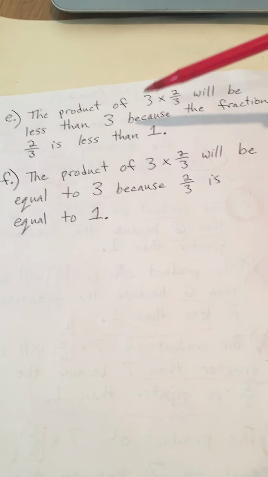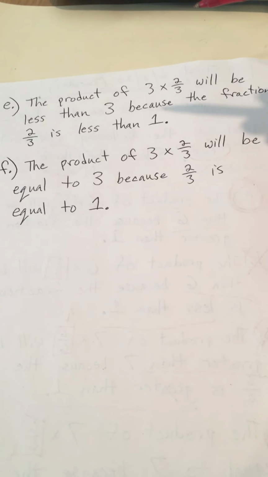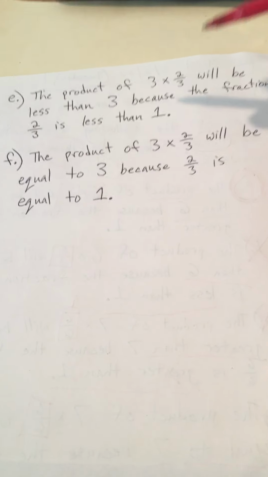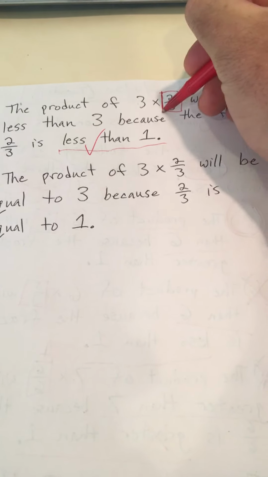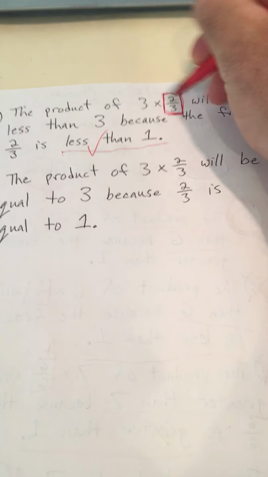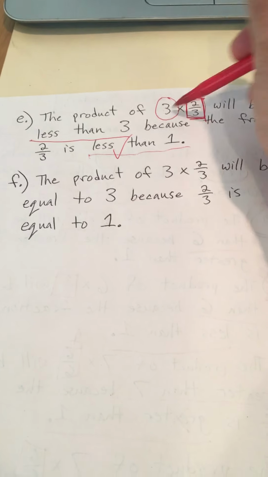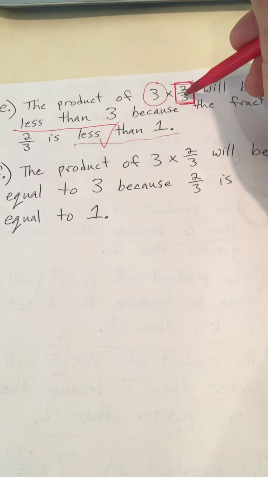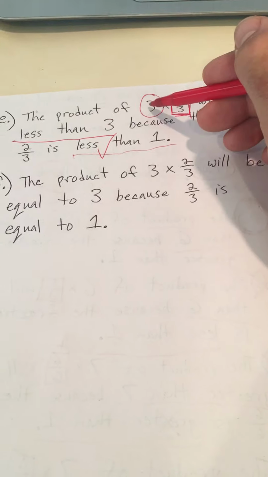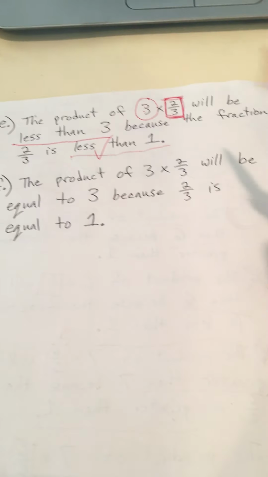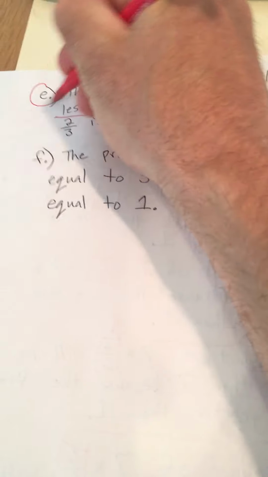The product of 3 times 2/3 will be less than 3 because the fraction 2/3 is less than 1. So when we multiply 3 times 2/3, since that's less than 1, that's true. 2/3 is less than 1. So if we're multiplying 3 times a fraction that's less than 1, the product is going to be less than 3. If you do 3 times 1, it would be equal to 3. If you did 3 times a fraction that's greater than 1, it would be greater than 3. This is 3 times a fraction that's less than 1, so it's less than 3. That is correct.